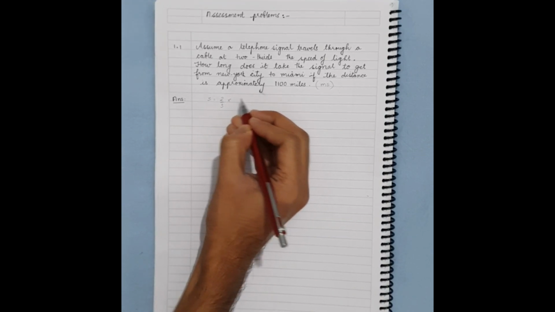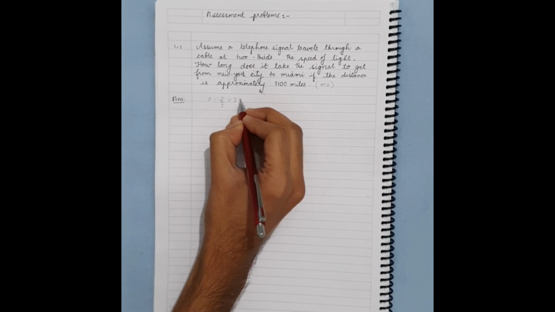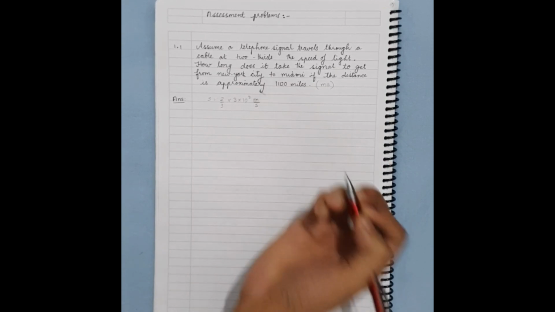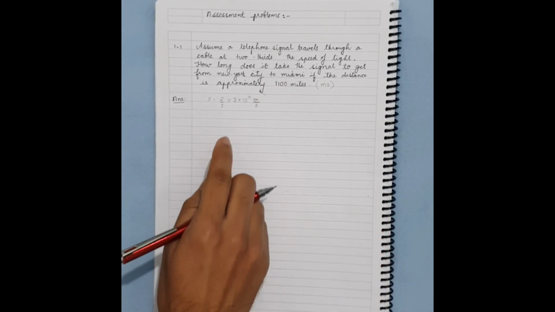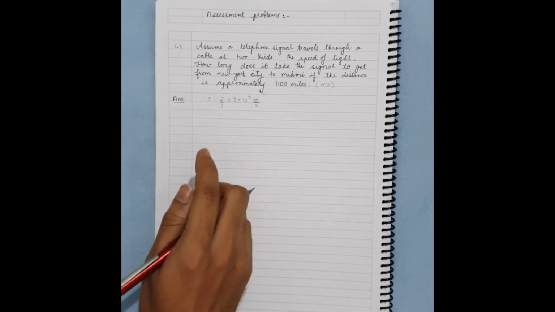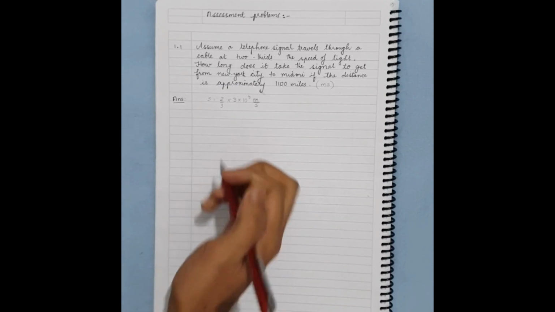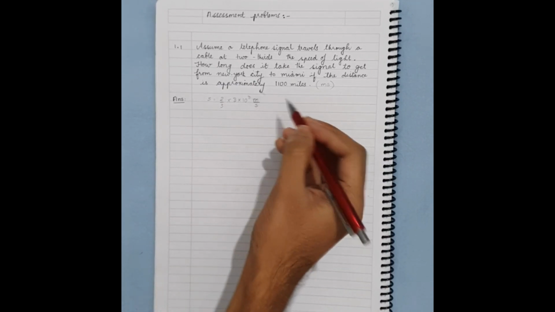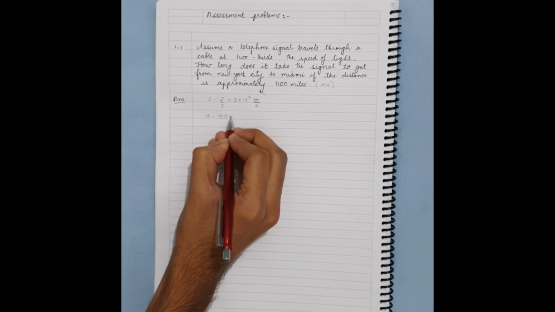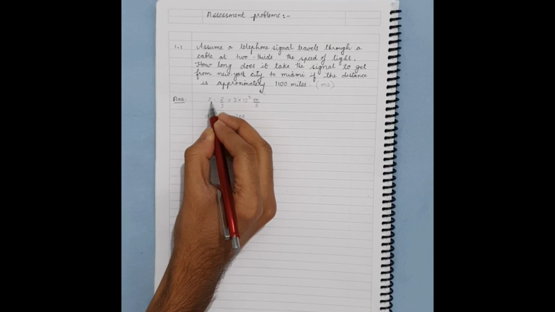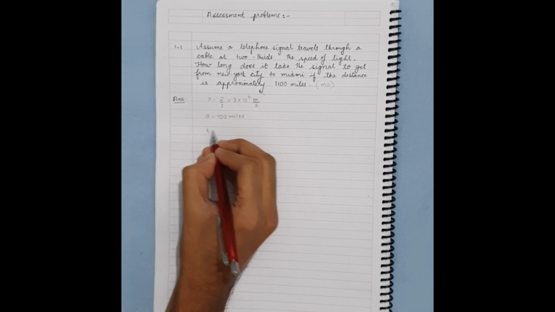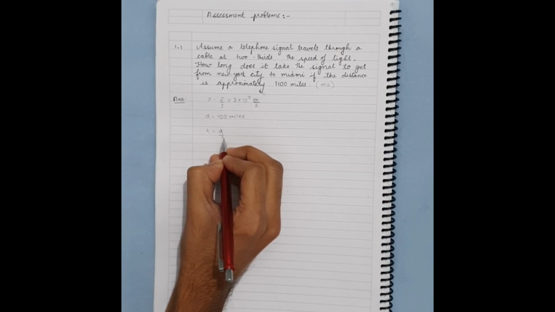The speed of light is 3 into 10 raised to 8 meters per second, which is generally represented by the letter C. So that's the speed of the signal, and the distance between the cities is 1100 miles. We are given speed and distance, so using the formula, time is distance divided by speed.